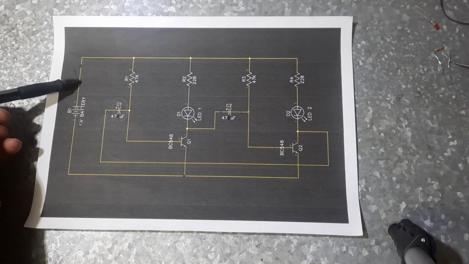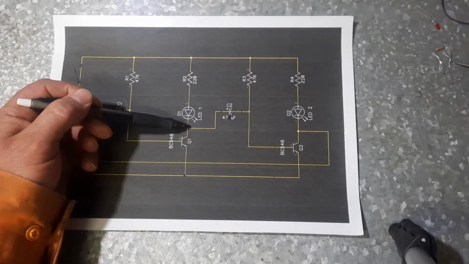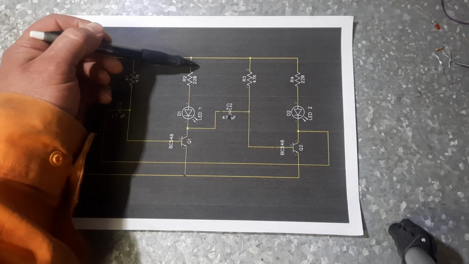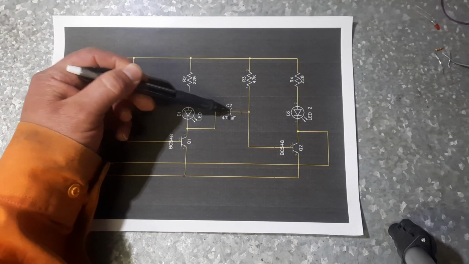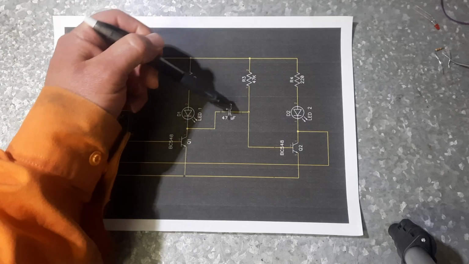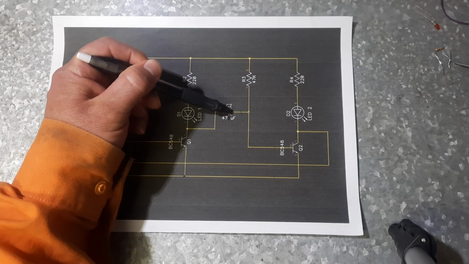So to recap that, switch on, power down here, this transistor saturates, this LED lights up, it reverse polarities this capacitor. This capacitor starts filling up from 0.